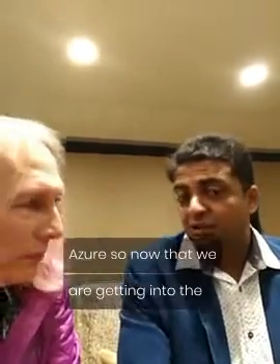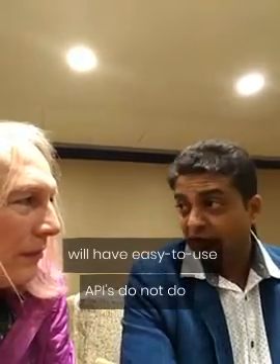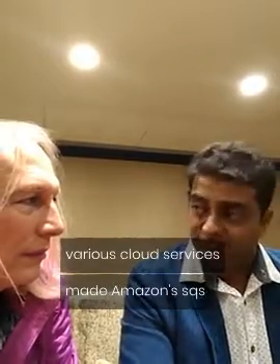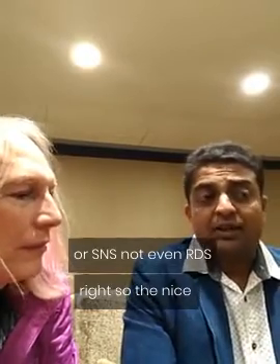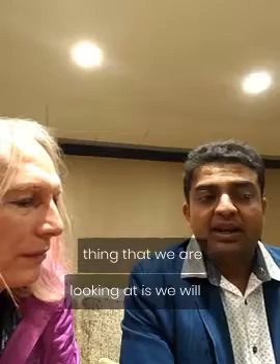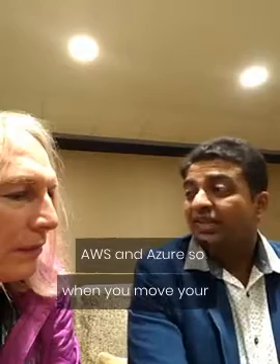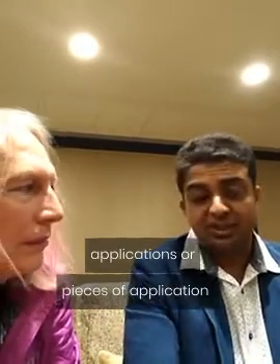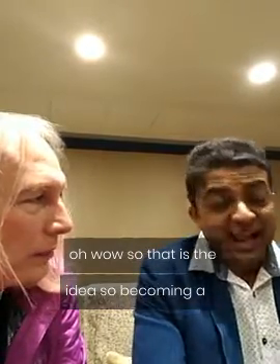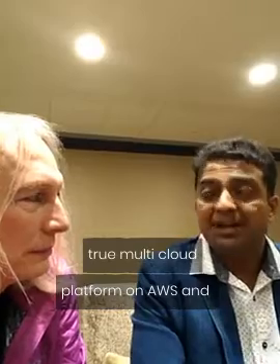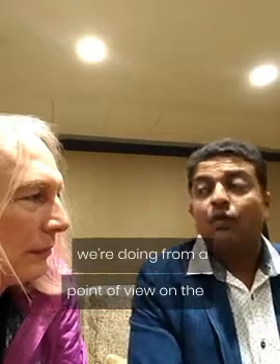Across AWS and Azure. So now that we are getting into the cloud play, what we're trying to do is we will have easy to use APIs to talk to various cloud services, be it Amazon's SQS or SNS or even RDS, right? So the nice thing that we are looking at is we will have a common API interface for both AWS and Azure. So when you move your applications or pieces of application from one cloud to another, you don't have to rewrite the code again. Wow. So that is the idea. So becoming a true multi-cloud platform on AWS and Azure to begin with. So that is what we're doing from a cloud point of view.